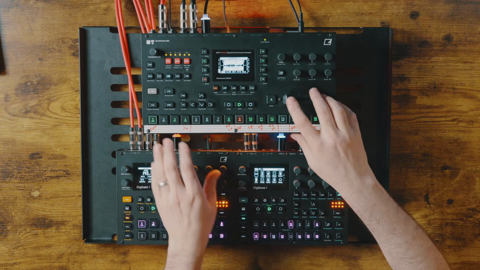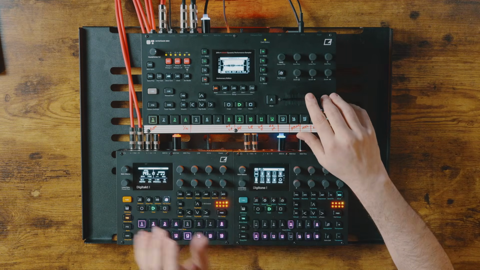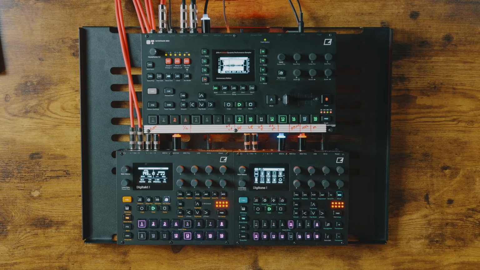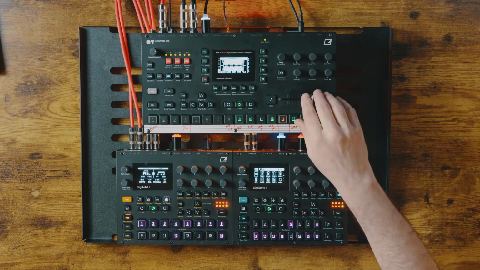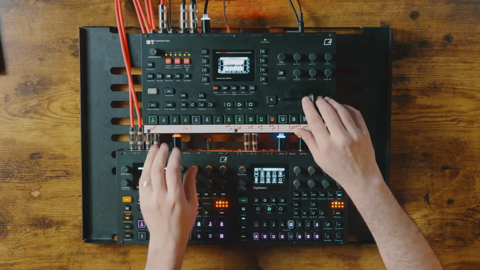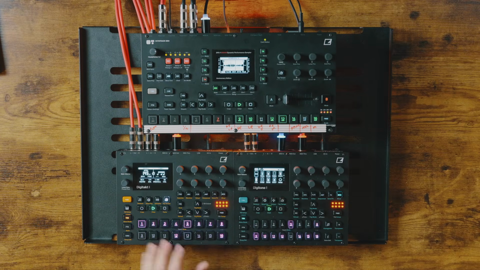Jamming, right? Pretty cool. We transitioned from dub techno at 128 BPM to 145 BPM, and it sounded good.